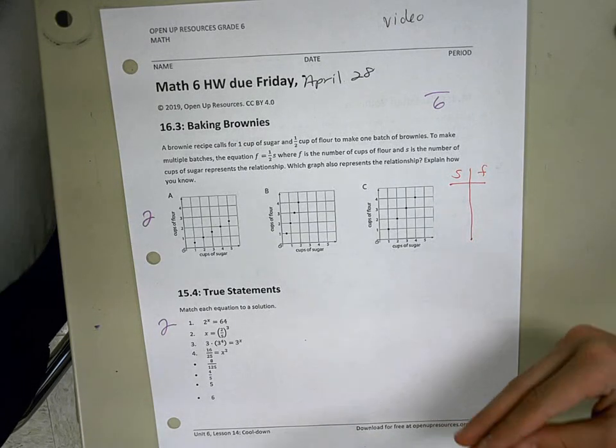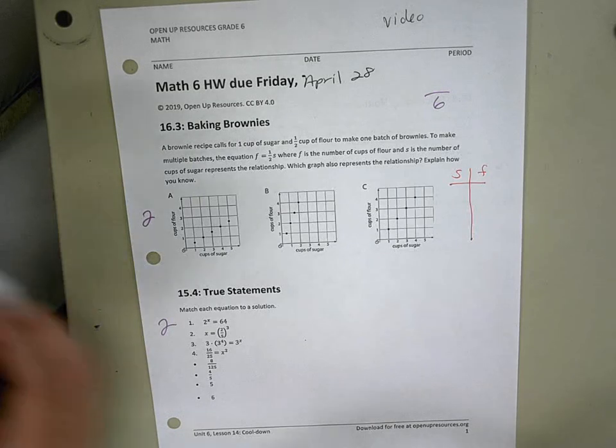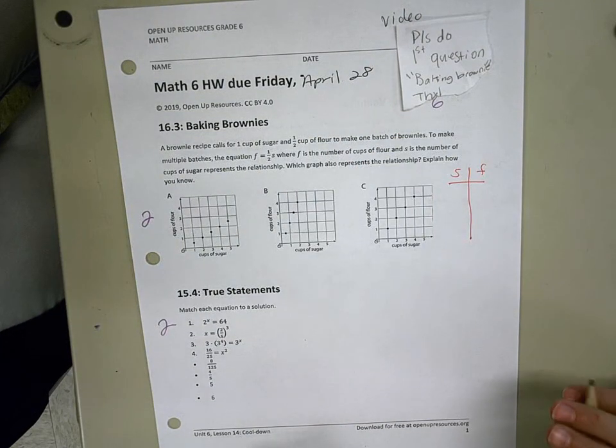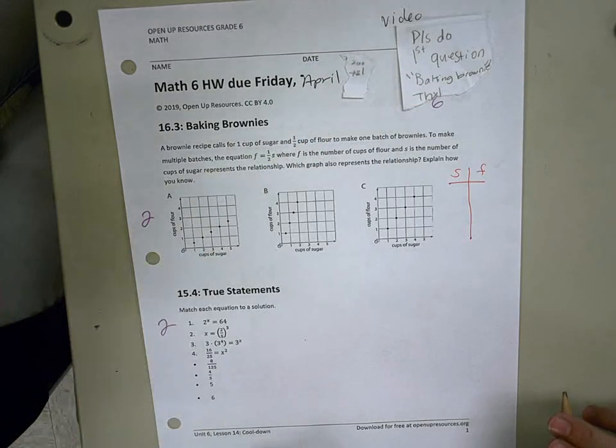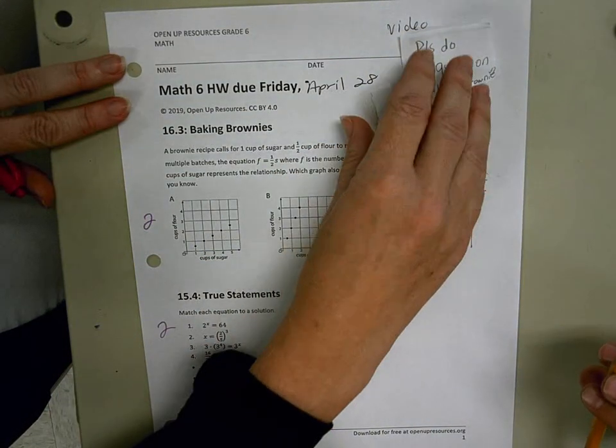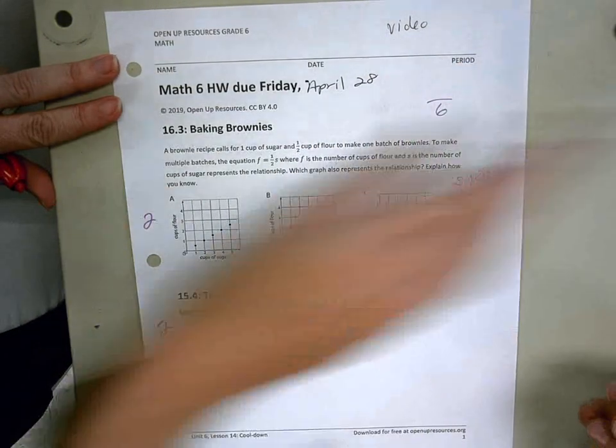Yes. Wow. All right, so we went to the shoebox and we have suggestions. Please do first question, baking brownies. First one. That's the one that we're going to do. All right, so Aiden, do you want to read the problem for us?